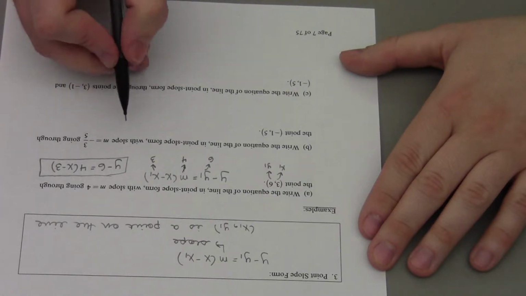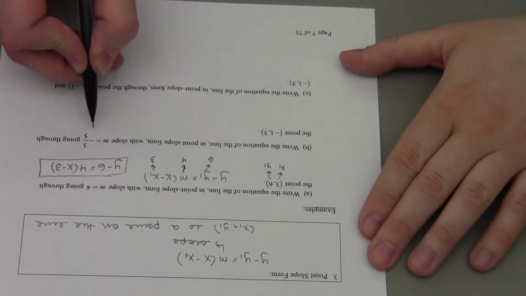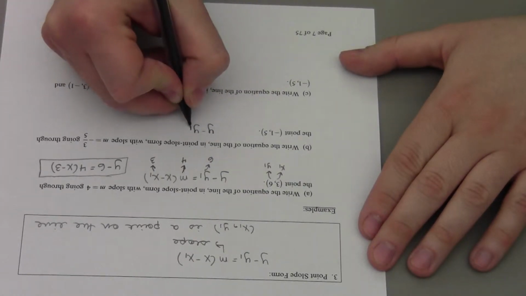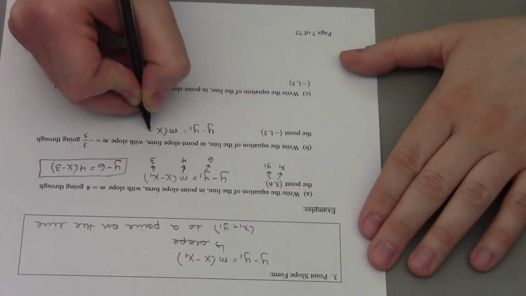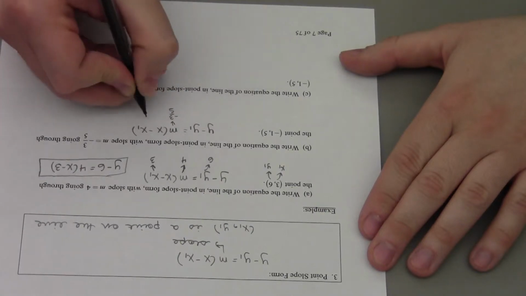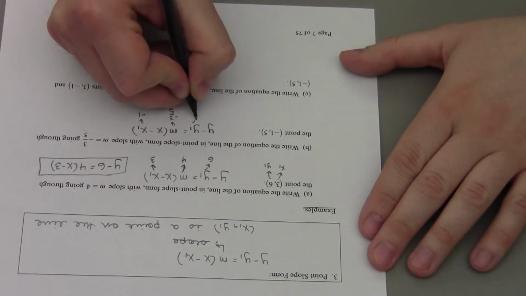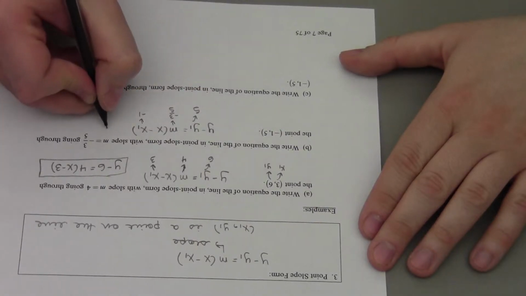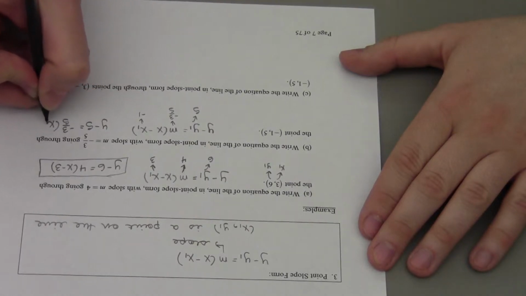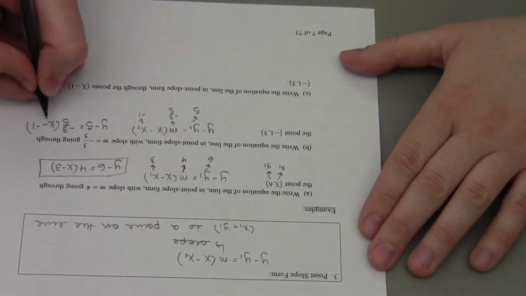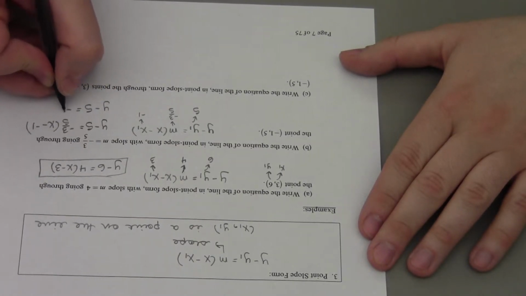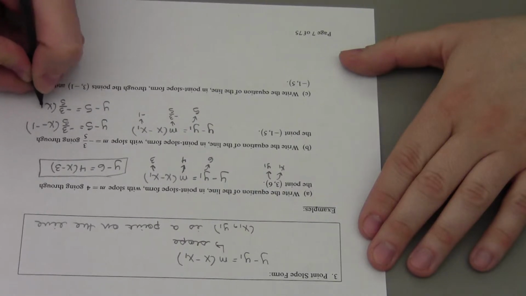In letter B, we want to write the equation of the line in point-slope form with a slope of negative 3/5 going through the point negative 1 comma 5. So y minus y1 equals m times x minus x1. My slope is negative 3/5. My x1 is negative 1. My y1 is 5. So I'm going to get a formula, y minus 5 equals negative 3/5 times x minus negative 1. But I don't really want to leave those double negatives there. I'm just going to change that to a plus, and I'm going to say y minus 5 equals negative 3/5 times x plus 1.